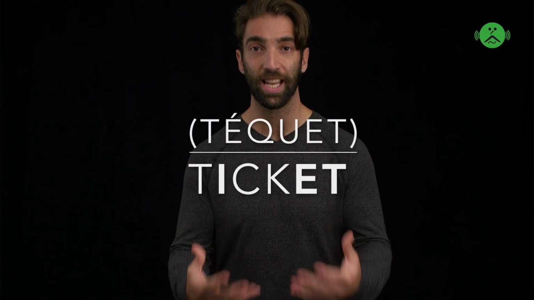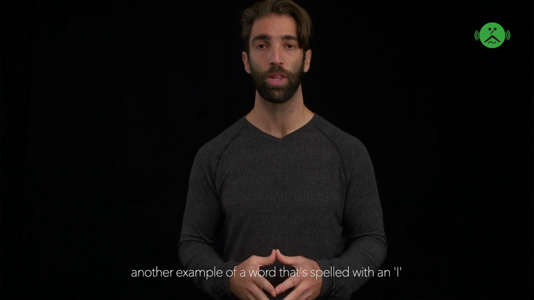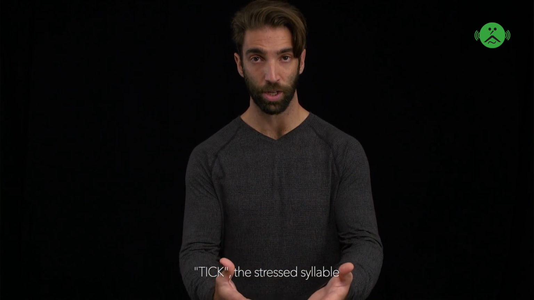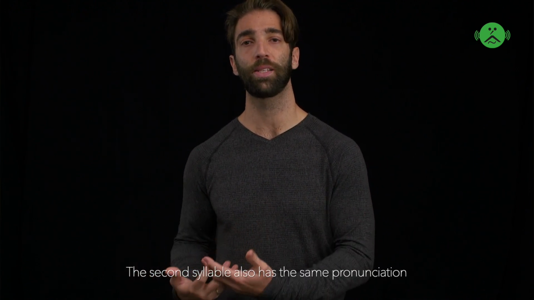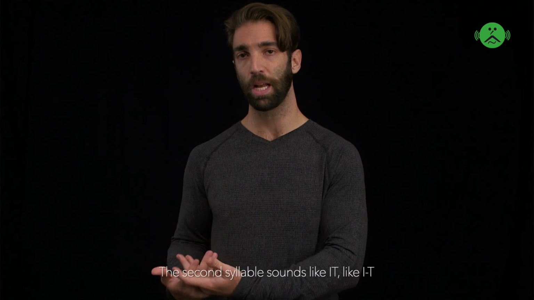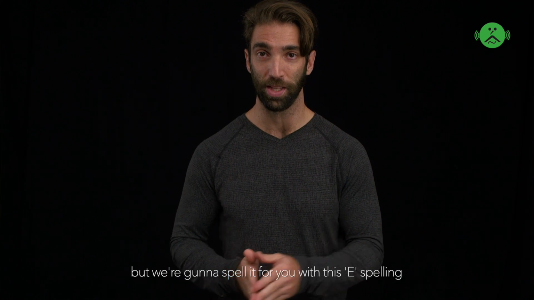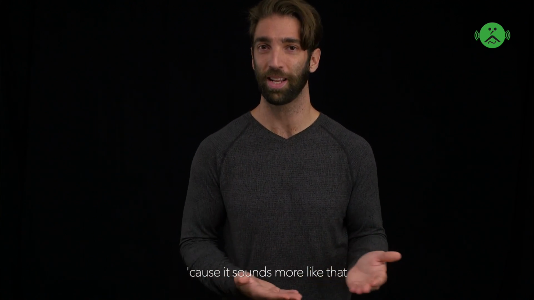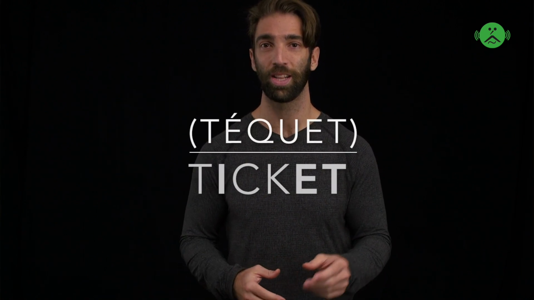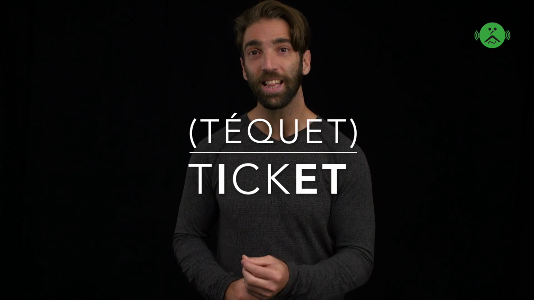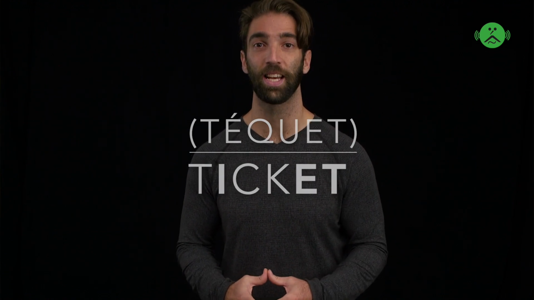Ticket. Another example of a word that's spelled with an I, tick, stressed syllable. The second syllable also has the same pronunciation. It sounds like it, like IT, ticket. But we're going to spell it for you with this E spelling because it sounds more like that, ticket. No, ticket.